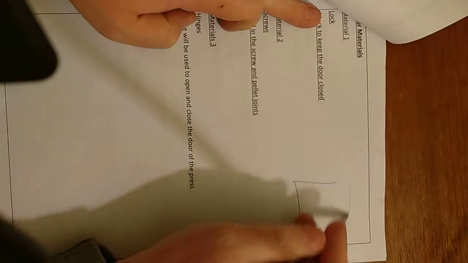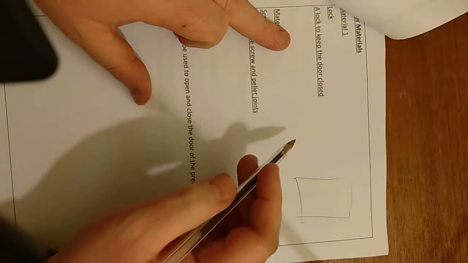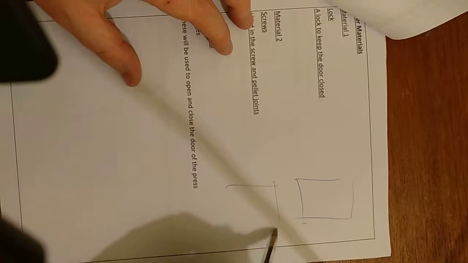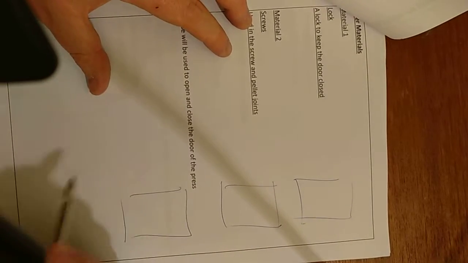Other material: lock, screws, hinges, won't do. A lock, picture of a lock. A lock keeps the door closed. There's a few different types of locks. You can get ones with keys, you can get ones with combinations. If you're going to put in materials as one, alright? So you need to fill in that section there. That needs to happen. Right. You need a lot more detail in this there. A lot more detail.